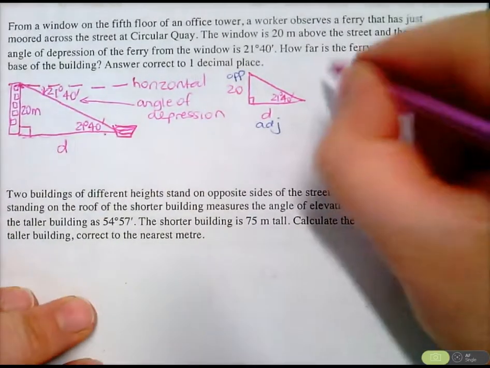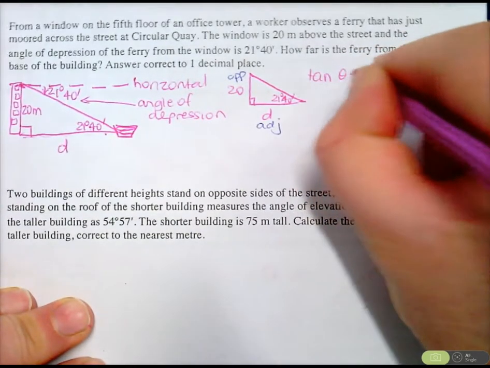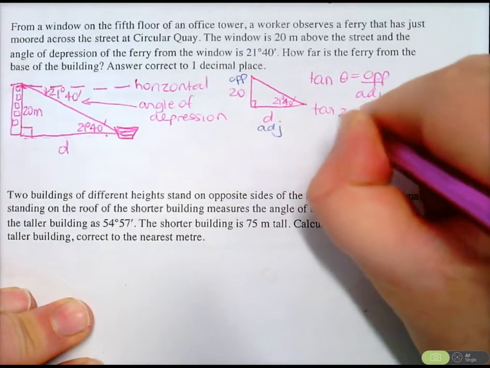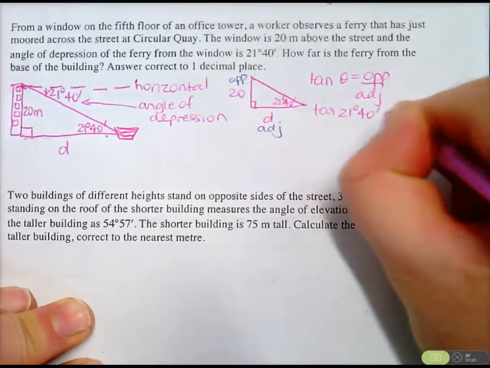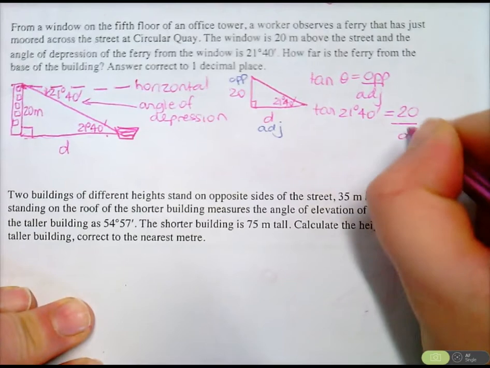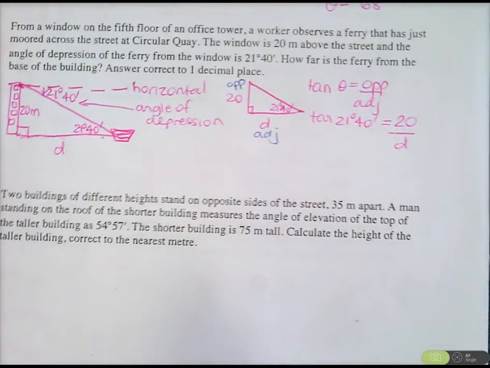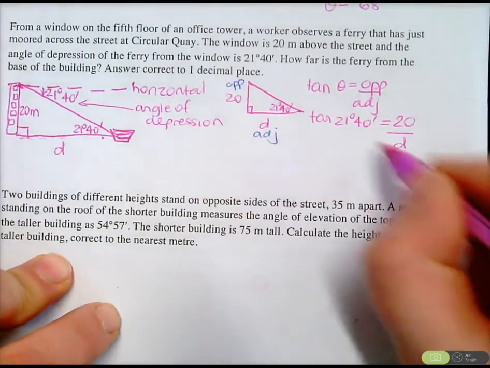Okay, so we go: tan theta is opposite over adjacent. Tan 21 degrees 40 minutes is opposite, which is 20, over adjacent, which is D. What do we do now? Yeah, we don't want D on the bottom, so swap.